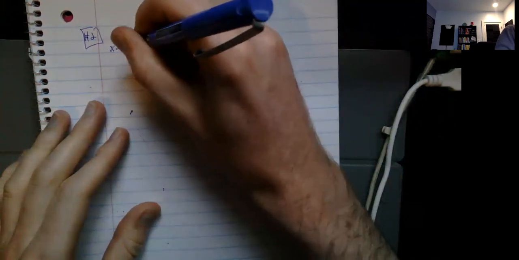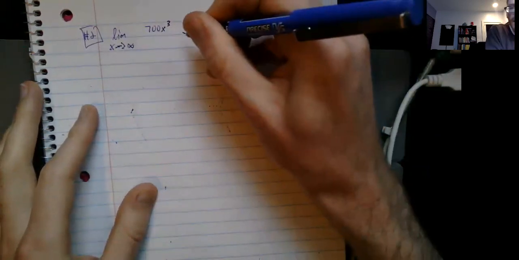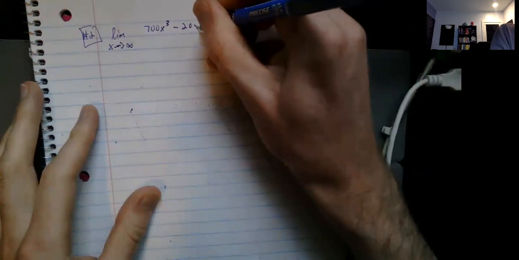So number 2, we were asked to evaluate the limit as x approaches infinity of the function 700x to the third minus 20x all over 0.2x to the fourth. And if you remember from last time, the trick with these is really just to try to determine which terms grow the most quickly in the numerator and denominator and just eliminate all of these slower growing terms.